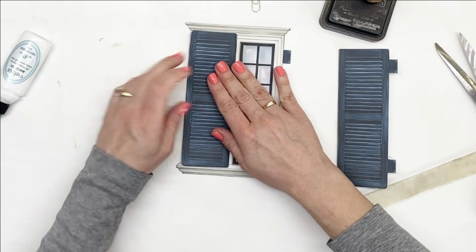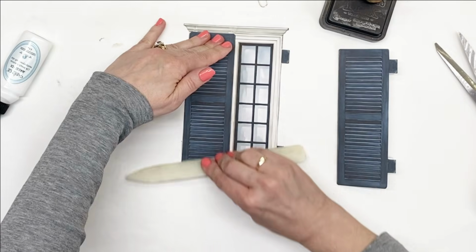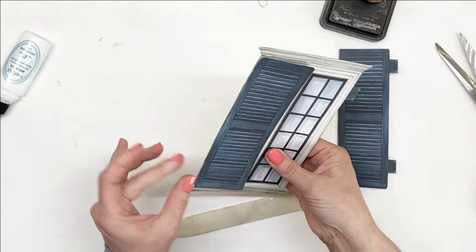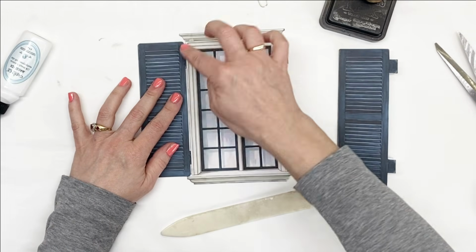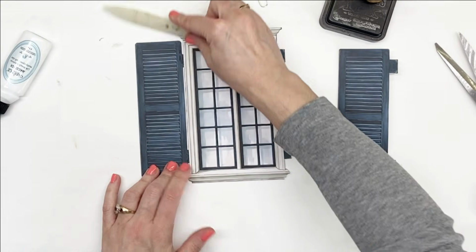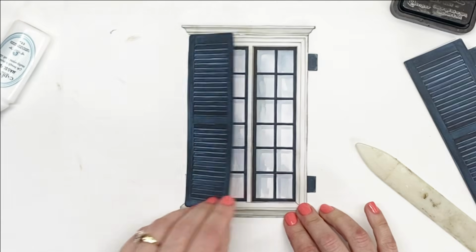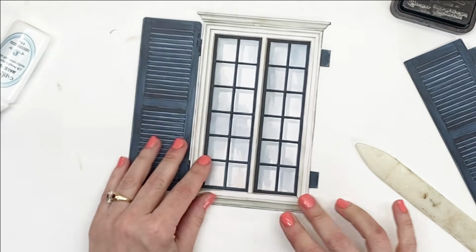Remove the clips and then just close that. And your hinges are done. Look, it opens and closes nicely and it looks good on both sides.